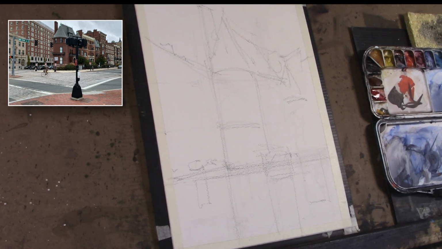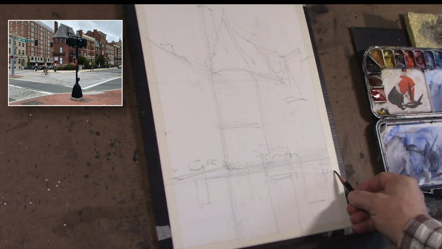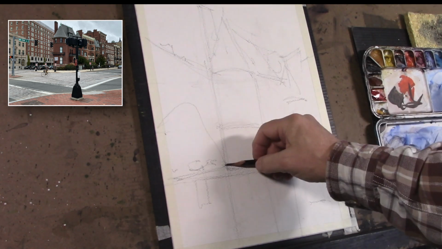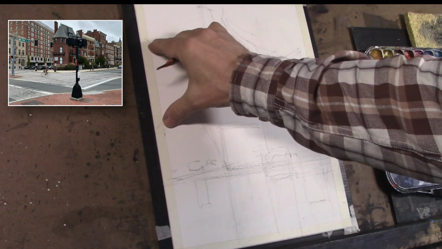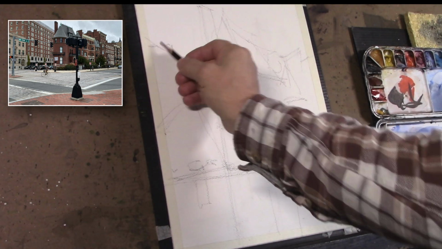So right away I notice that there is some evenness between the way it comes off the side of the paper. Is there some way that I can disturb that? Make it a little more interesting. So this width countered by that width would be certainly more interesting. So we'll try that.